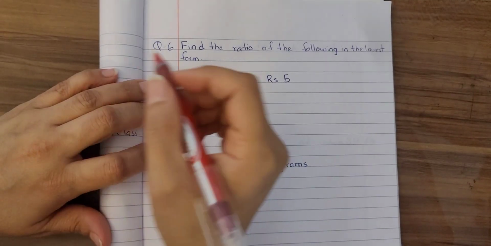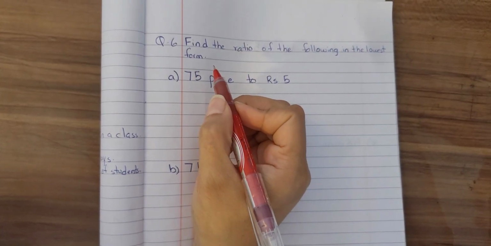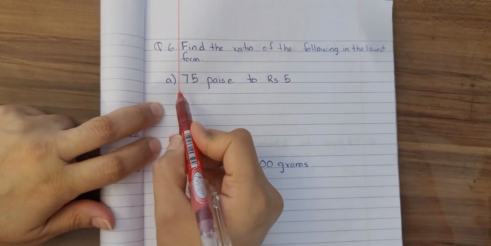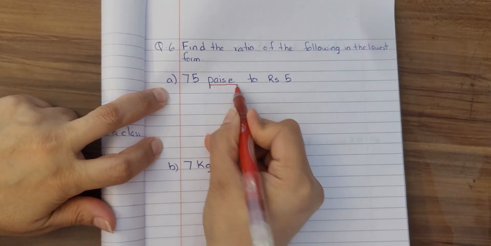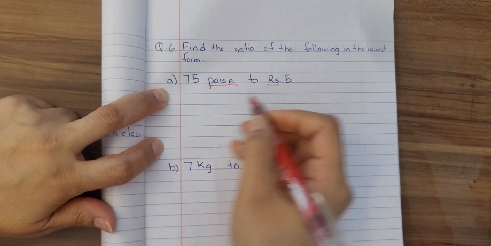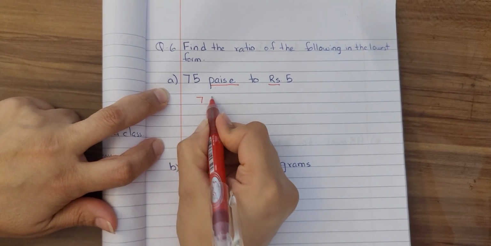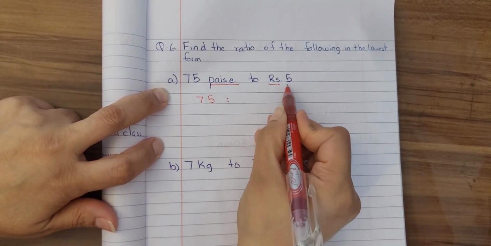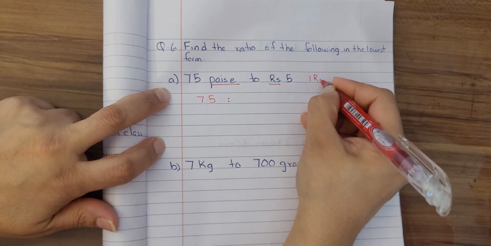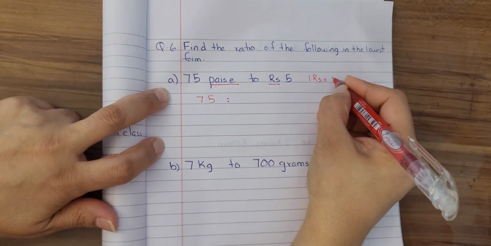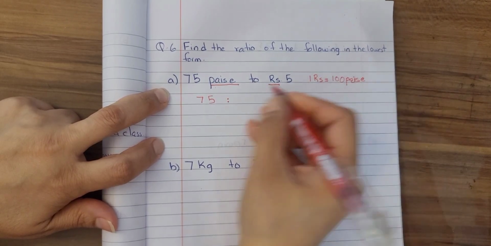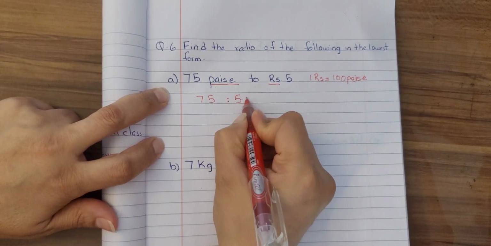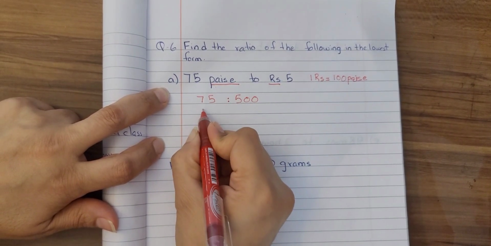So here the question is, find the ratio of the following in the lowest form. 75 paise to rupees 5. So children, always remember that whenever we are going to find the ratio between two quantities, both of the numbers should be expressed in the same unit. So here 1 rupee is equals to 100 paisa. So here 5 rupees will become 500 paisa. So we are going to write 75 is to 500.